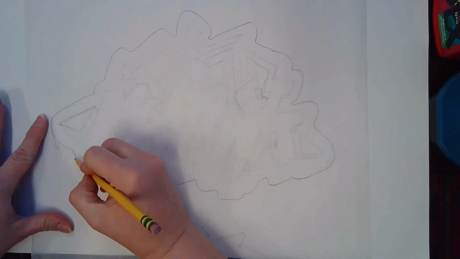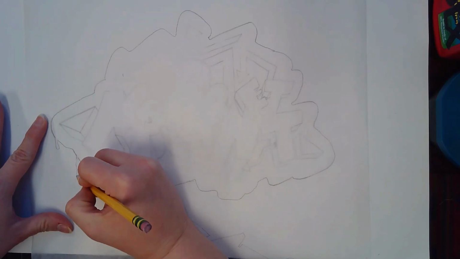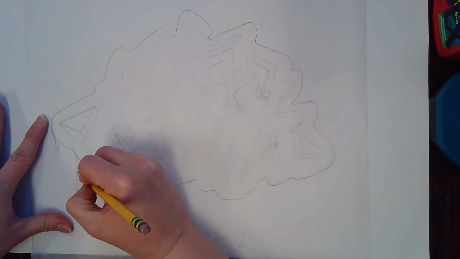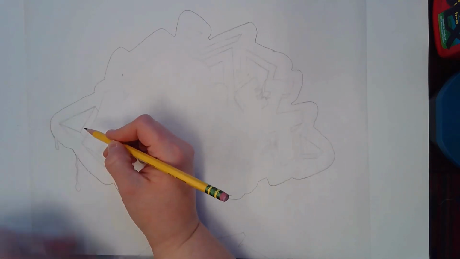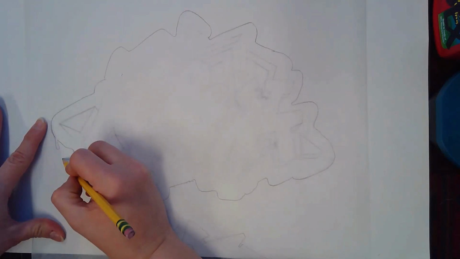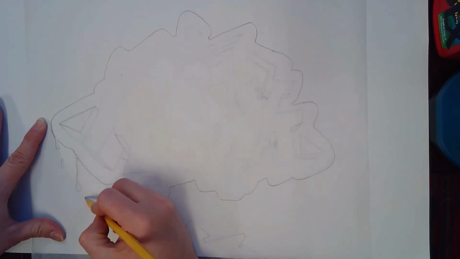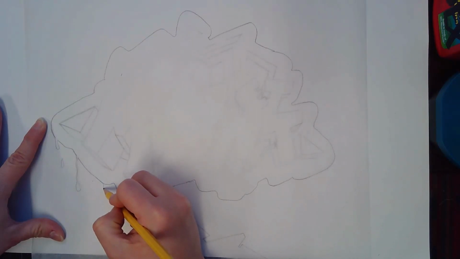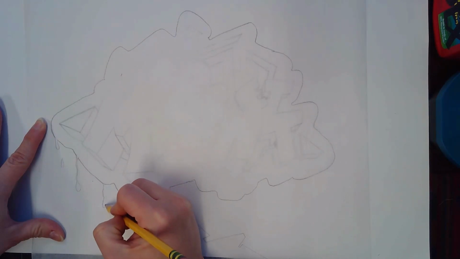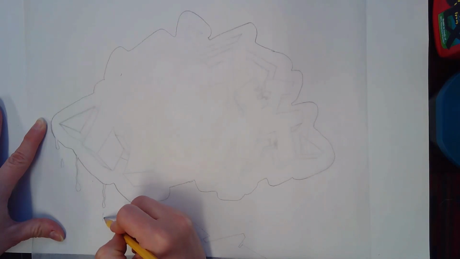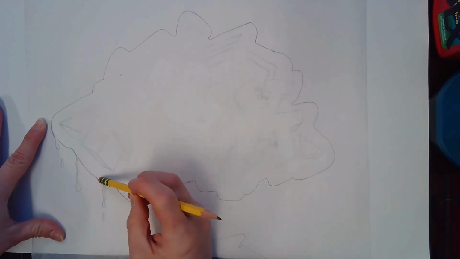Don't really like that shape. Maybe there's some splotches of paint if it is dripping from spraying. Maybe some of those drips have skip spaces.